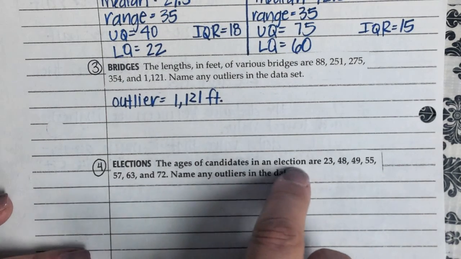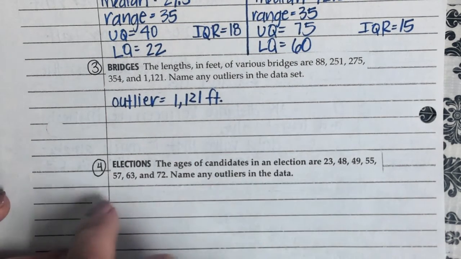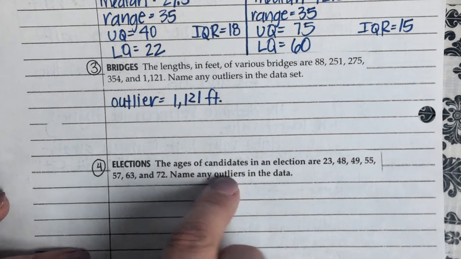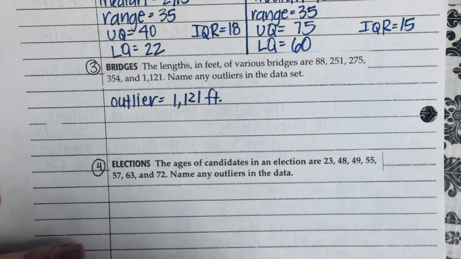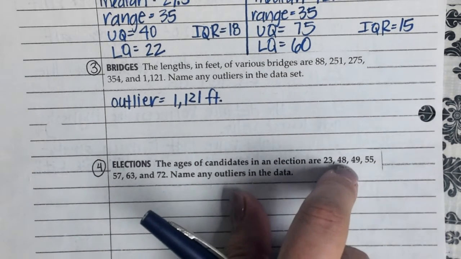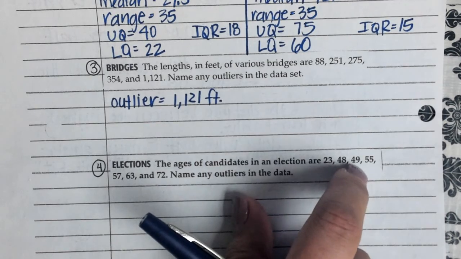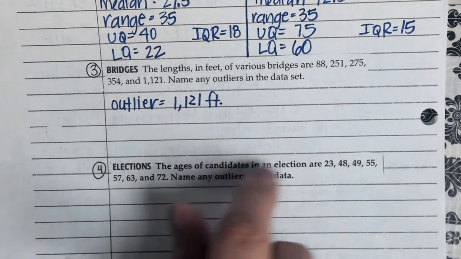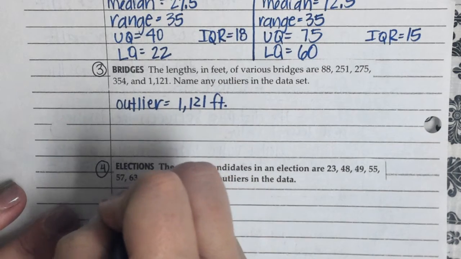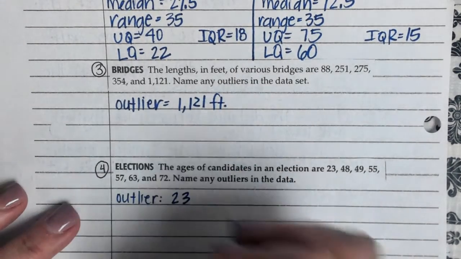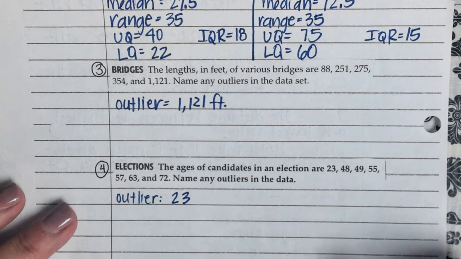The ages of candidates in an election are 23, 48, 49, 55, 57, 63, and 72. Name any outliers. Not really. Really? 23. I agree. Look at this. We jumped from 23 to 48, but everything else is like 48, 49, 55, 57, 63, 72. 23, to me, would be a huge outlier. Okay?